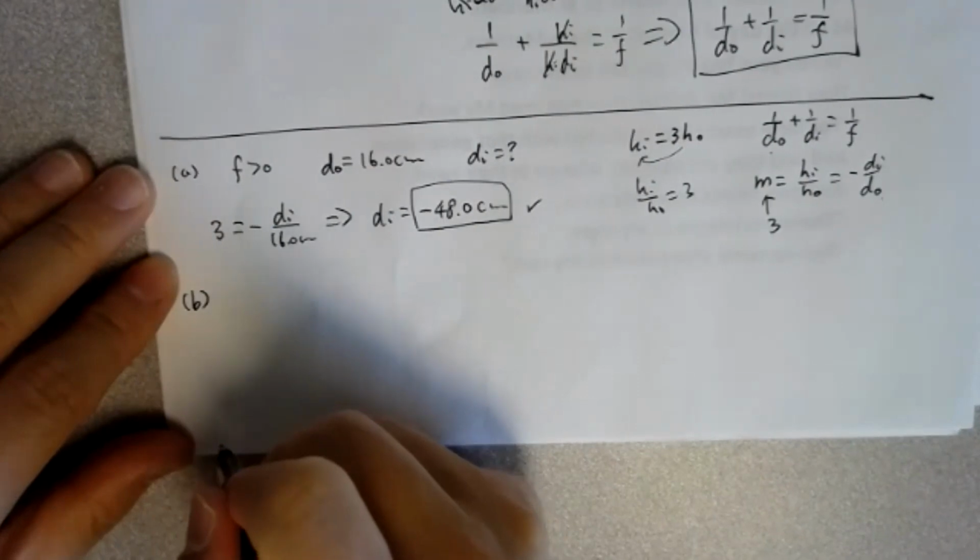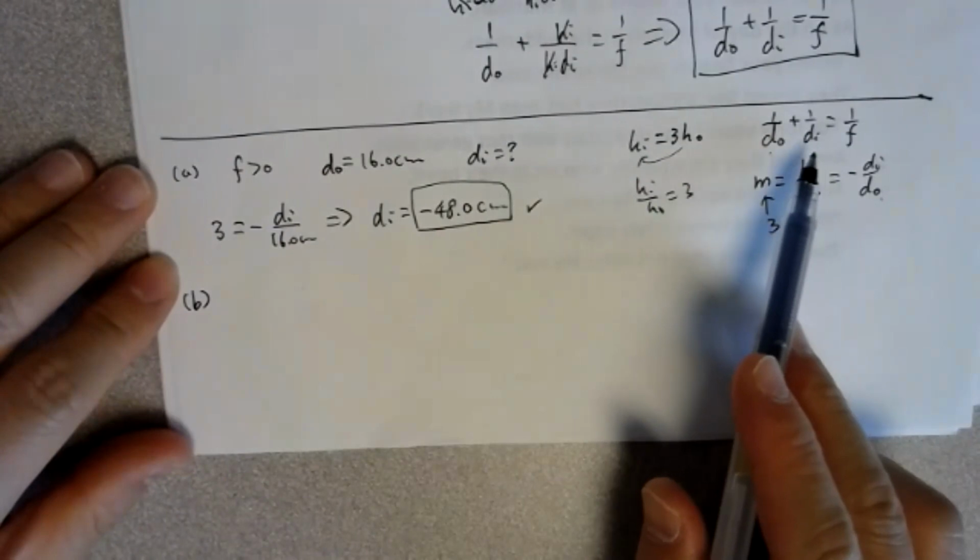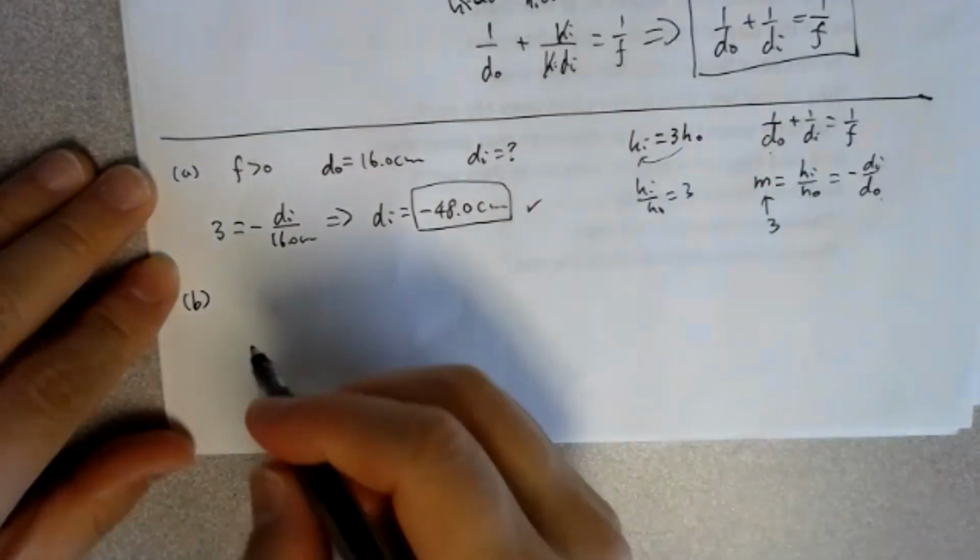Part B says, what's the focal length? Now we have DI and DO, so we can use the mirror equation to find F, because F is the only unknown.